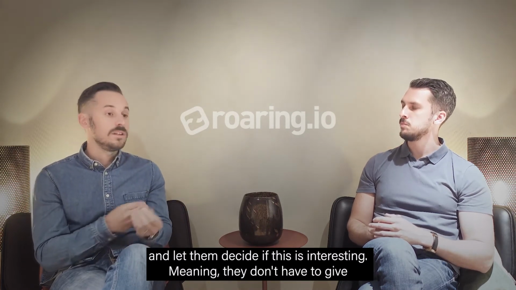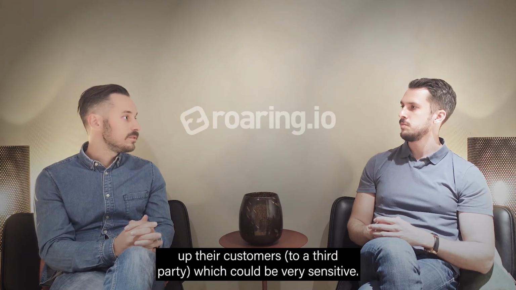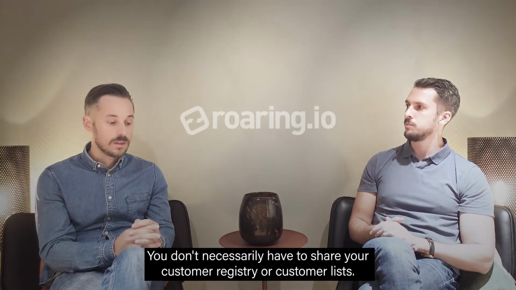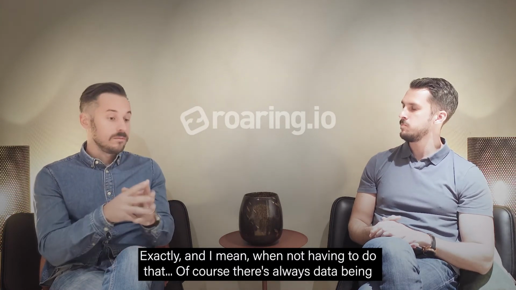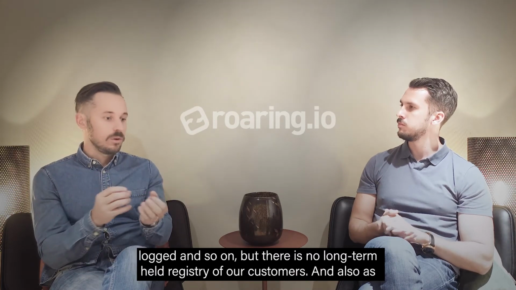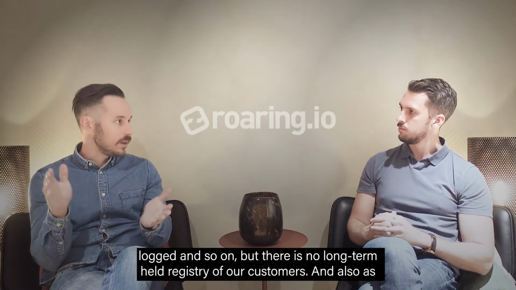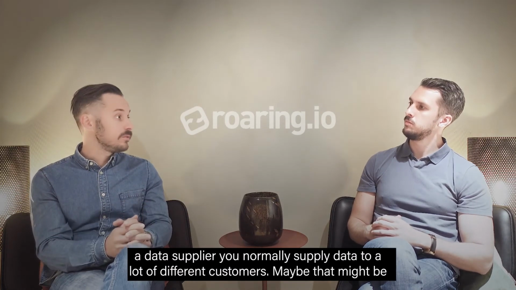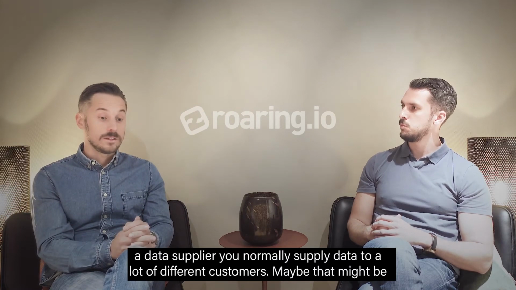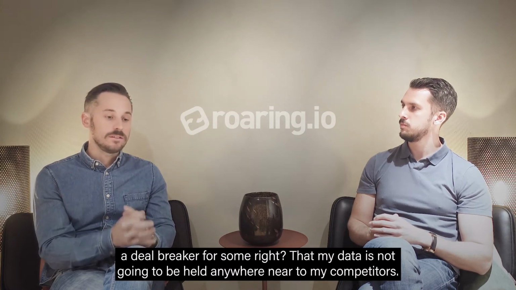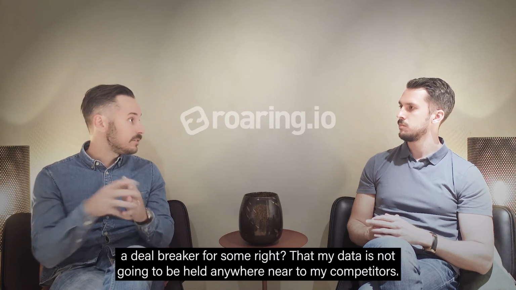Yeah. Meaning they don't have to give up their customers, which is very sensitive. Yes. So you don't necessarily have to share your customer registry or customer lists. Exactly. And when not having to do that, of course there's always the data is logged and so on, but there is no long-term held registry of all customers. And also as a data supplier, you normally supply data to a lot of different customers. Maybe that might be a deal breaker for some clients, that my data is not going to be held anywhere near my competitors' data and so on.